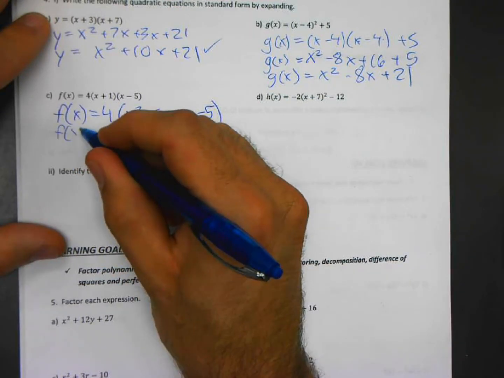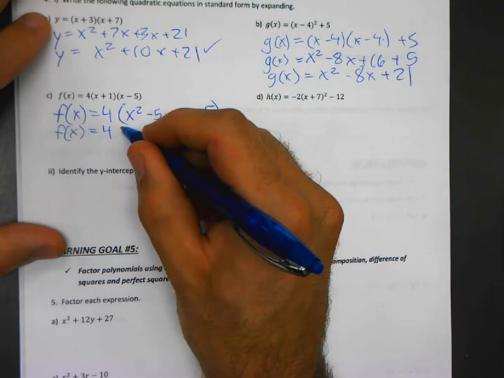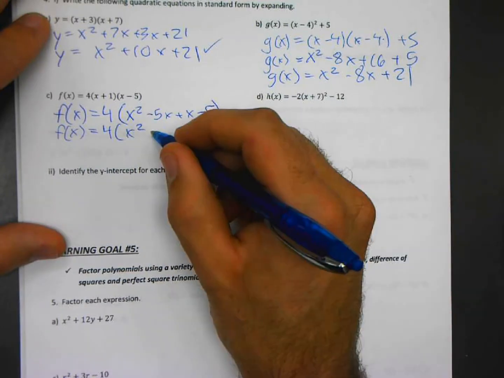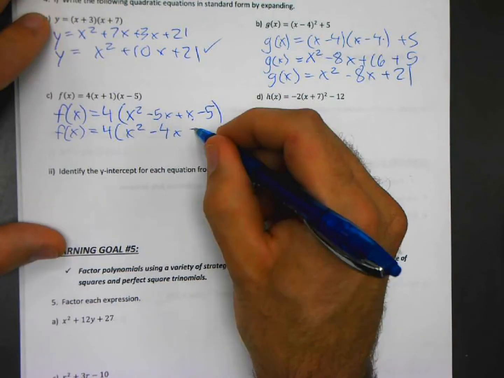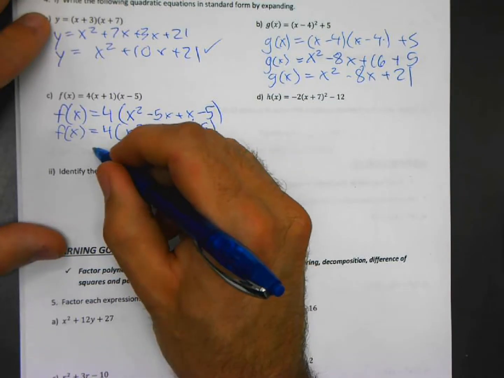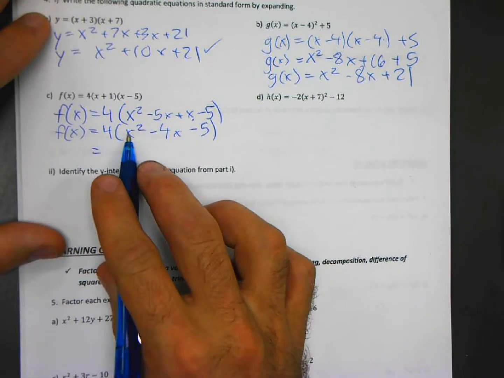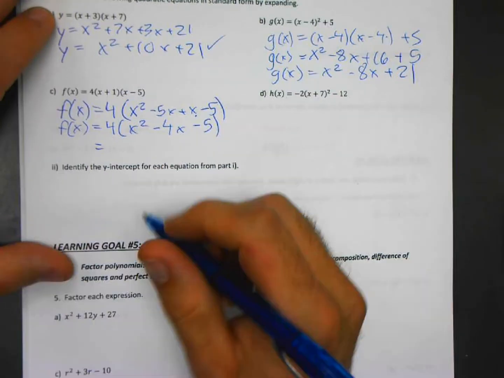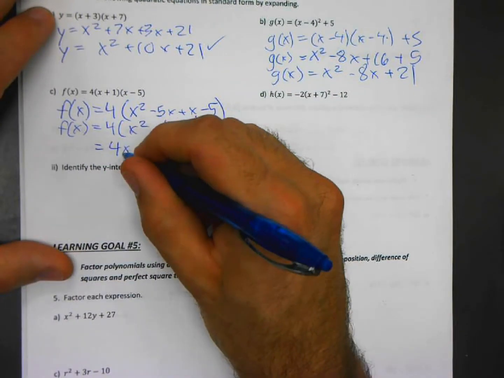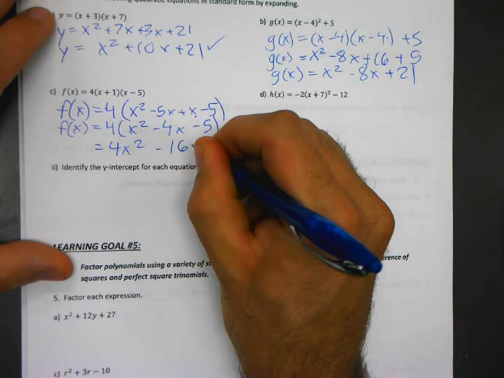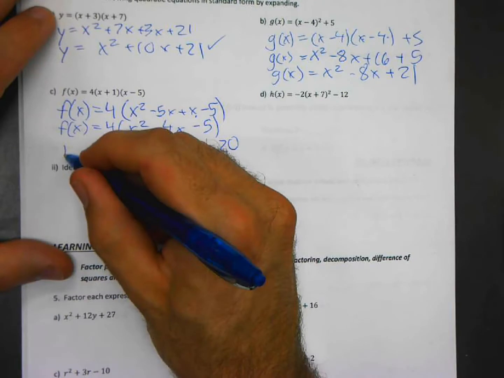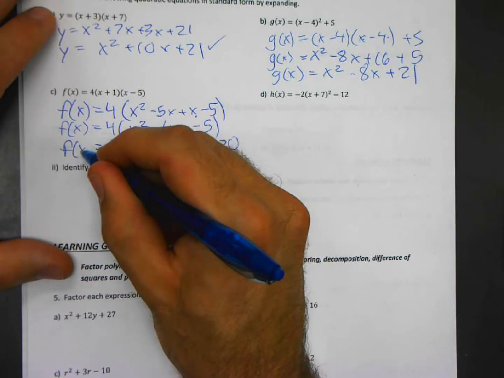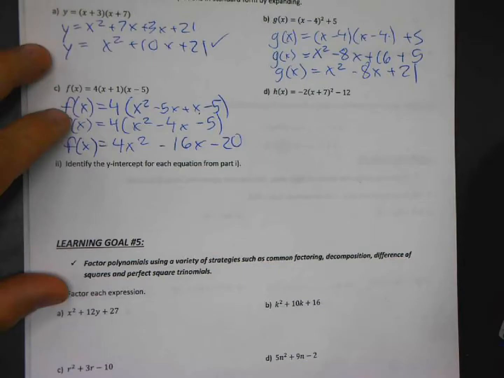So we get f of x is equal to 4 x squared minus 4x, because negative 5 plus 1 is negative 4 minus 5. Okay, now we're going to multiply all these numbers by 4 to get rid of the brackets. 4x squared minus 16x minus 20. There's another way to do this. It involves taking the 4, done.